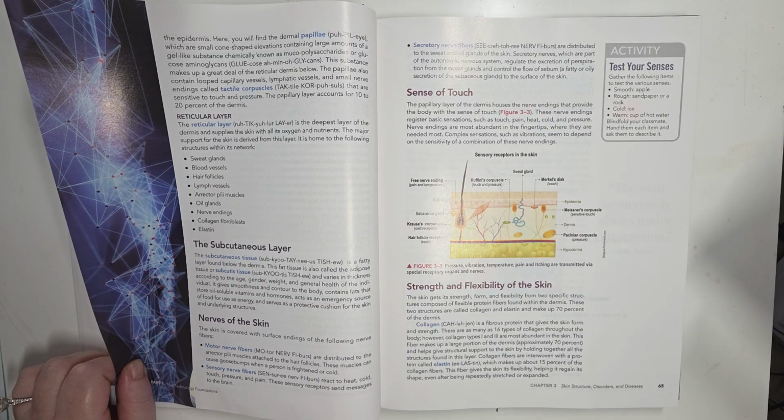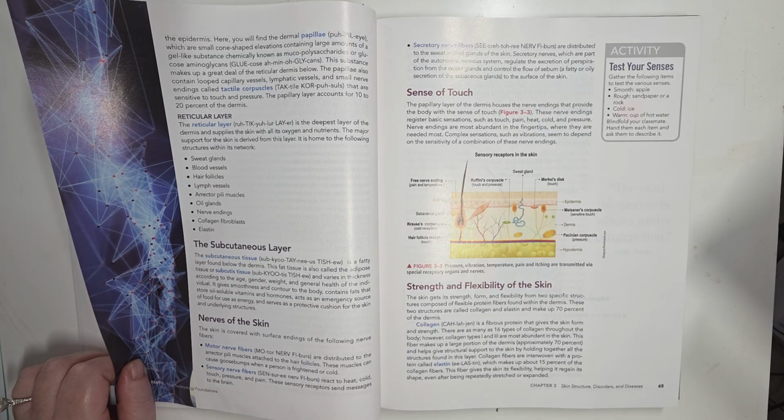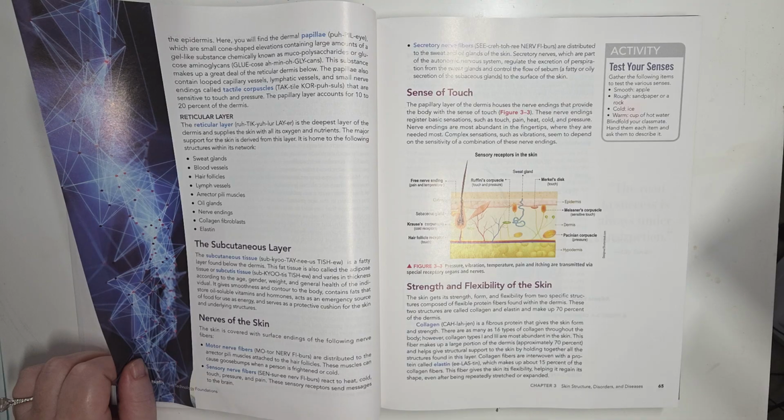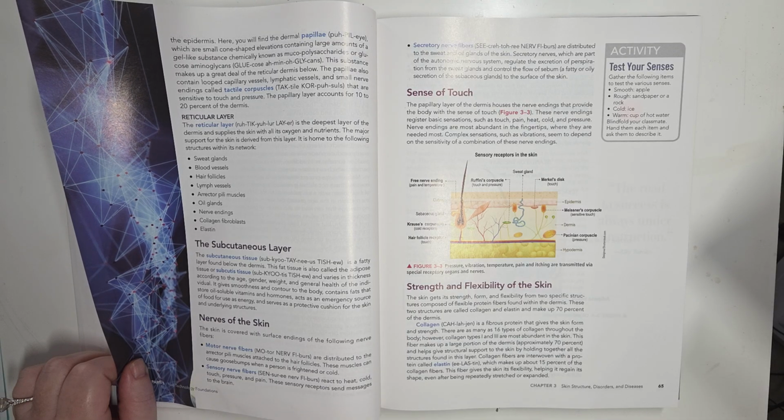It is home to the following structures within the network: sweat glands, blood vessels, hair follicles, lymph vessels, erector pili muscles, oil glands, nerve endings, collagen, fibroblasts, elastin.